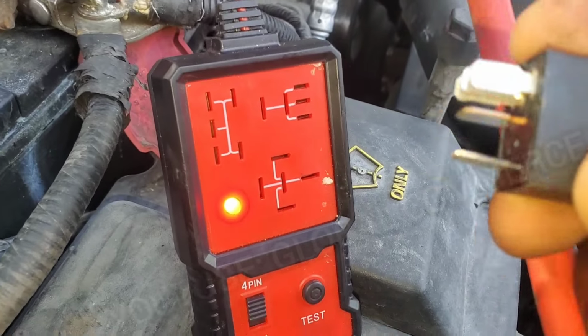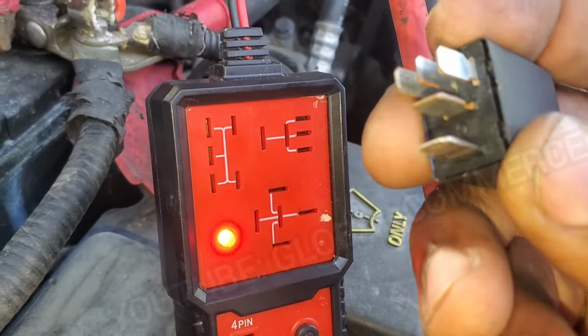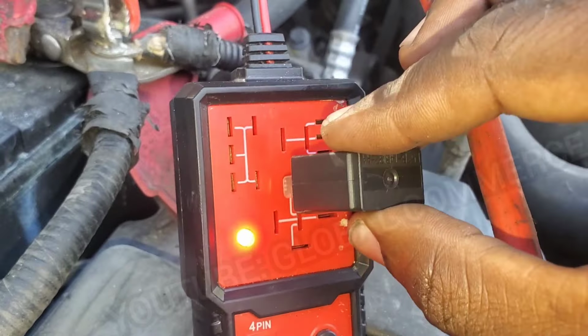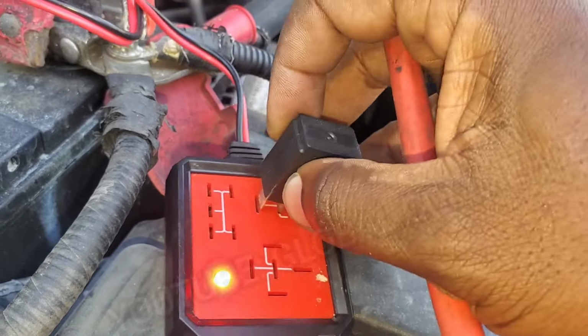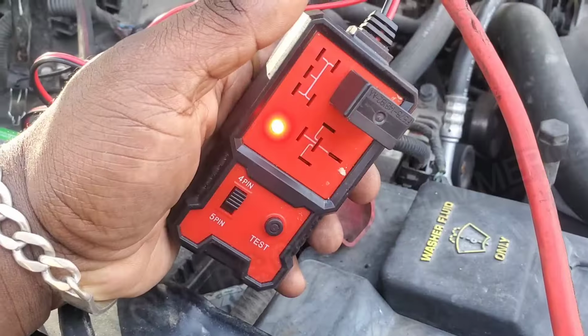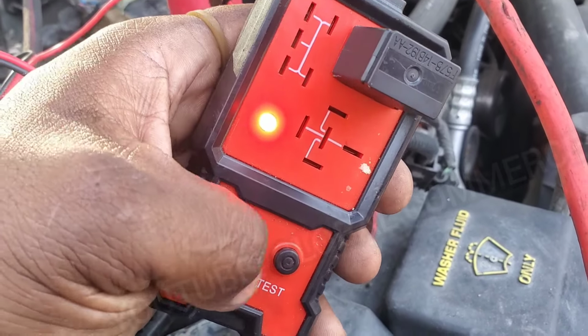So here's the relay, and we're going to put it, no, strange, this has five pins, but it should be a 4-pin relay according to the diagram. Anyway, we're going to put it in the slot and give it a test, and this will test a relay 10 times rapidly to see if it is good or not. Okay, so now we got the relay in, and we're going to press test.